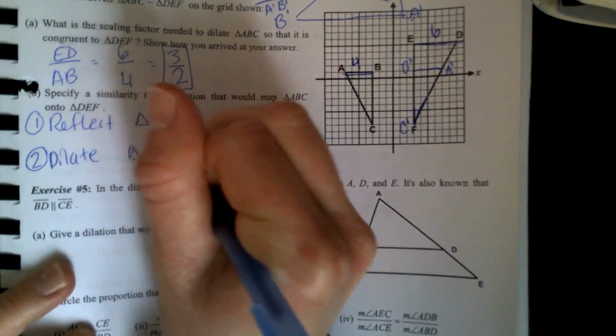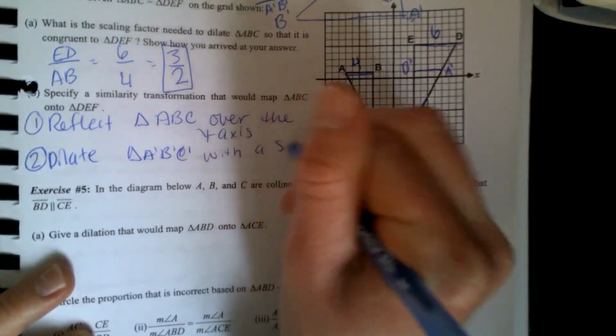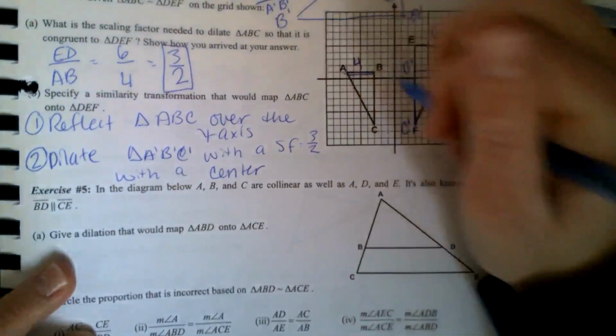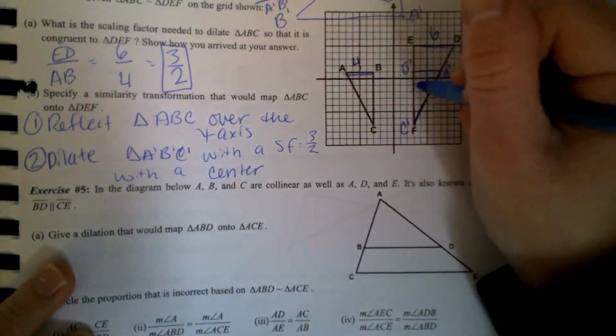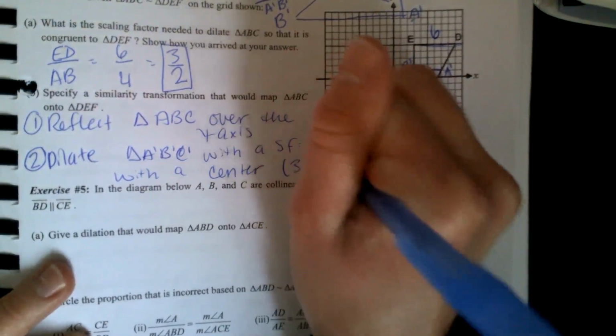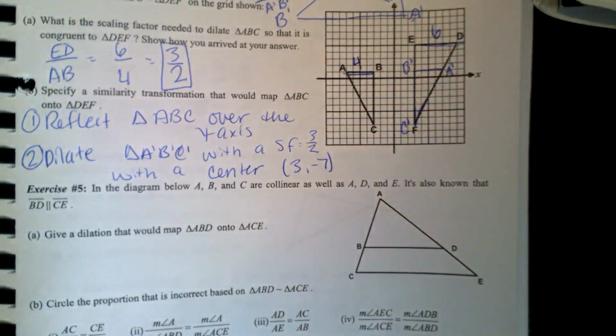So we are dilating triangle A prime, B prime, C prime with a scale factor of 3 over 2 with a center of point 3, negative 7. Okay. And that is going to map A prime, B prime, C prime onto DEF, right?